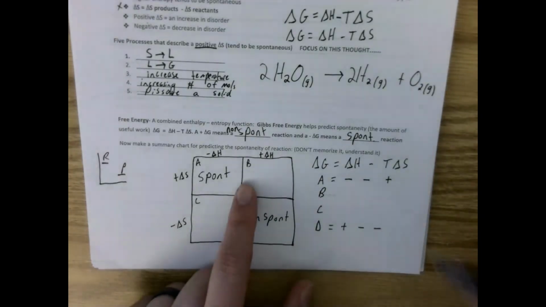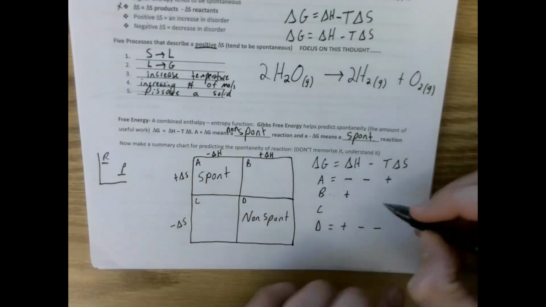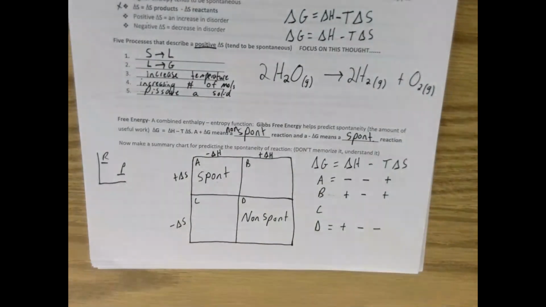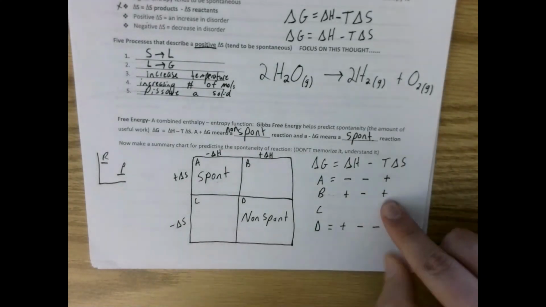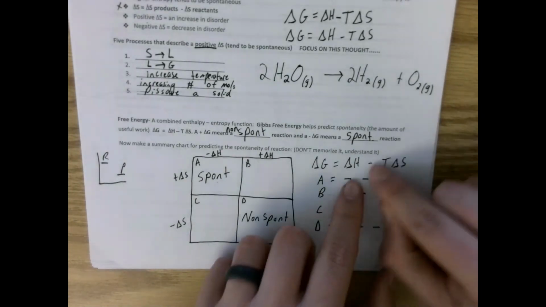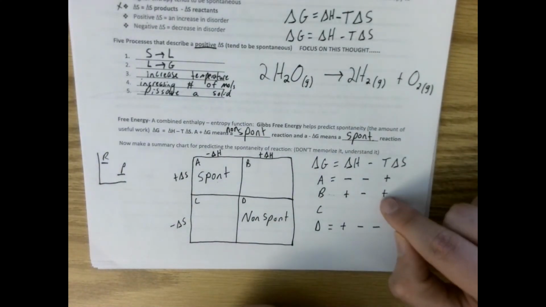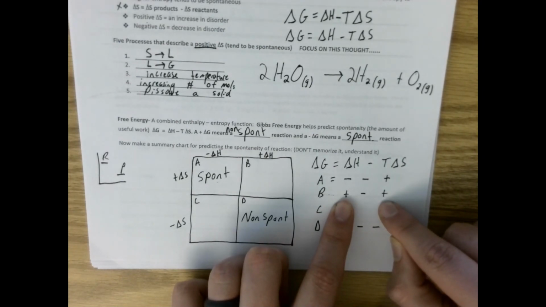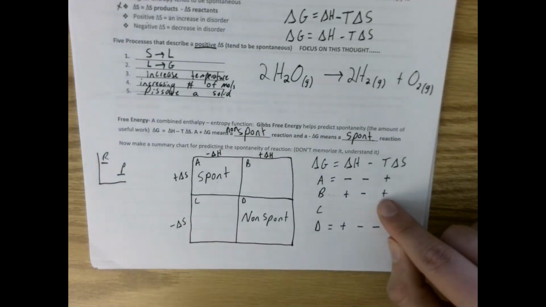Let's look at B. I have a positive delta H minus a positive delta S. So can I automatically know the sign of a positive minus a positive? It depends on the numbers, right? So let's say delta S is bigger. Let's say this piece right here, the T times delta S, is bigger than this piece. If this piece is bigger, what's the sign for delta G going to be? Negative.